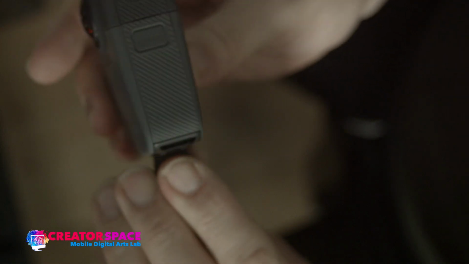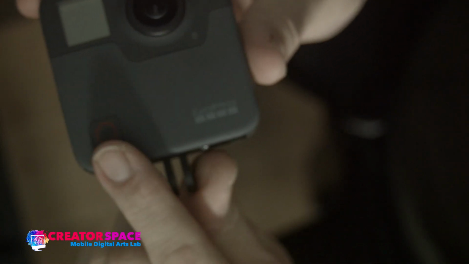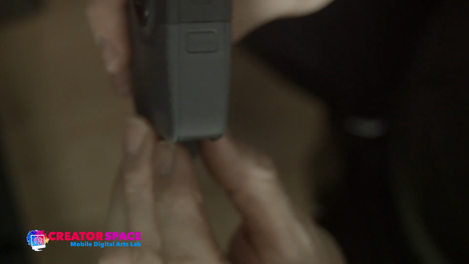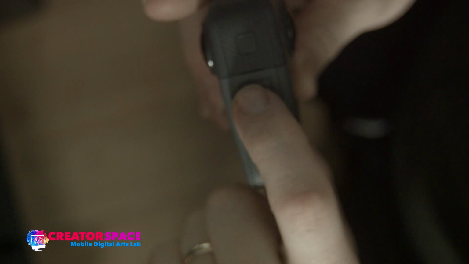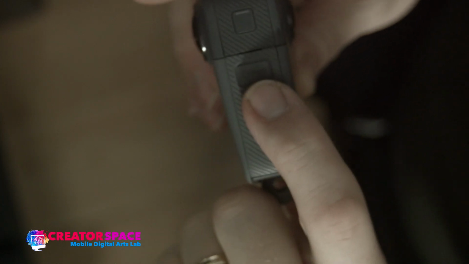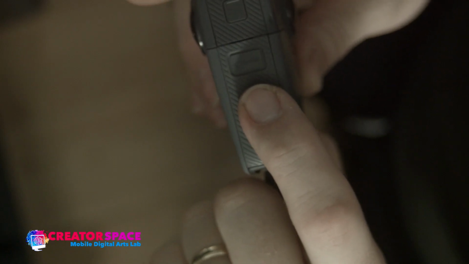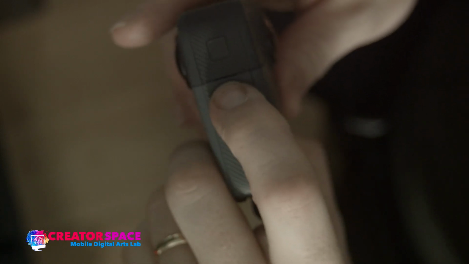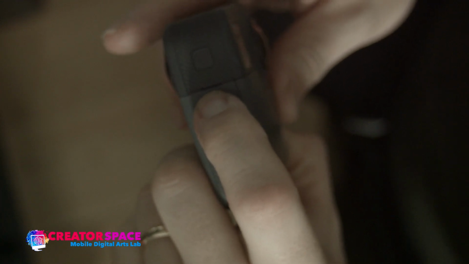Okay, so now we did this simple where we just hit the record and we're recording. Now let's look at if we want to do some more work with changing modes and things like that. Okay, so I'm going to hit the mode button here, which is also the power button. And this allows it to go into menus and not record. So I'm going to hit that, 3 seconds.